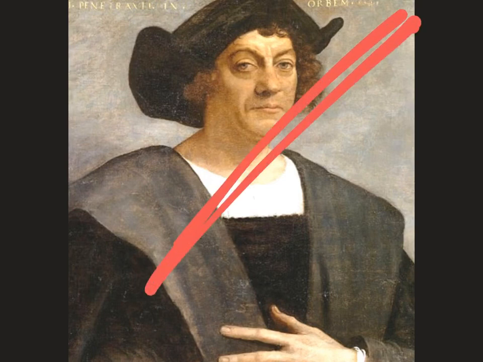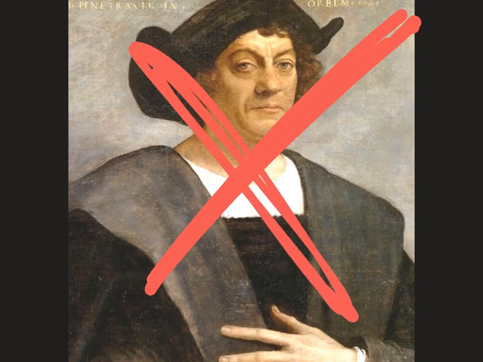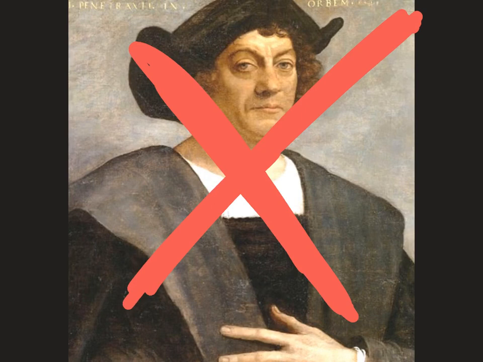So, sixth graders, this just reinforces that this man right here, Christopher Columbus, did not discover the new land. It was, in fact, the Vikings, Eric the Red and Leif Erikson.